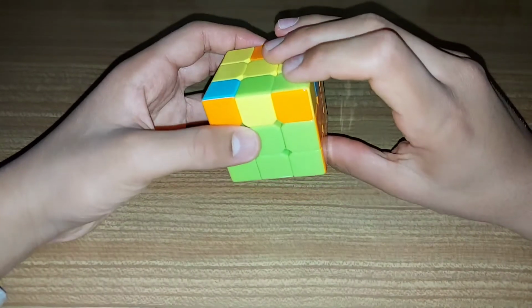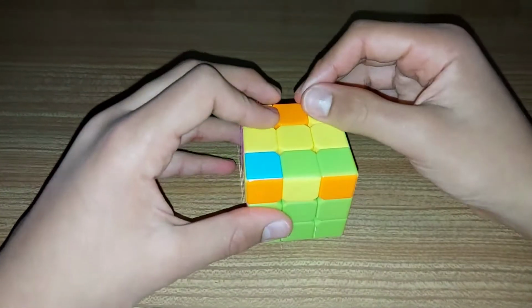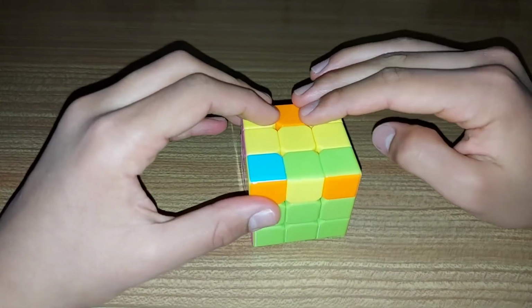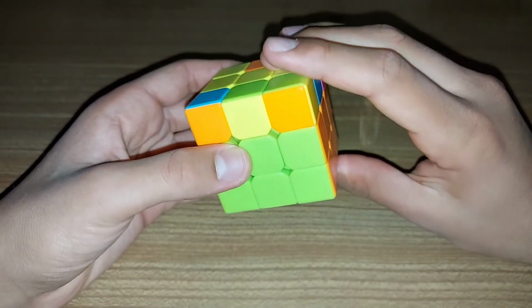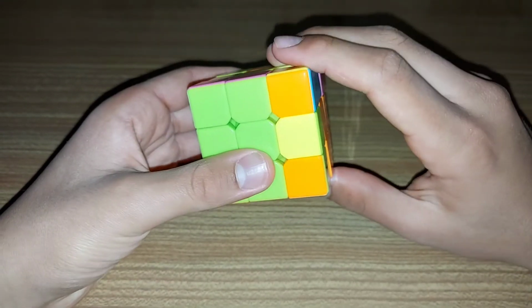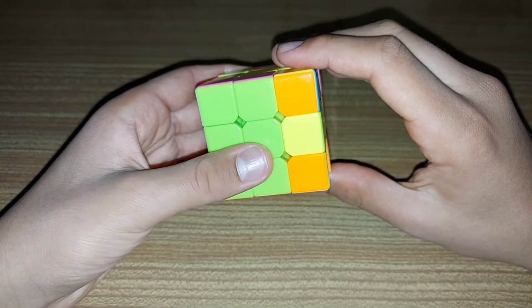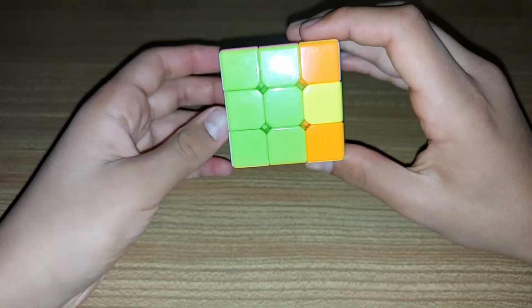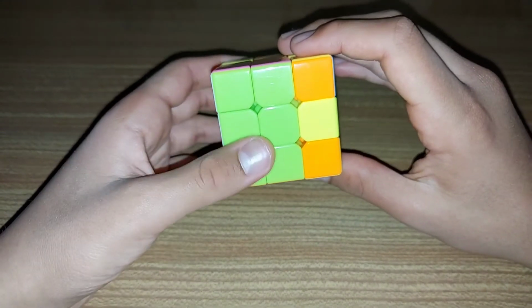So what you can do here to solve this, to make sure you have a cross, just ignore these pieces for now. This is the horizontal line. To make sure you have a yellow cross, what you can do is you can turn the front face clockwise, so F. And now from here, you need to do the right hand 4-move method, which I should have showed you in the beginner's method.